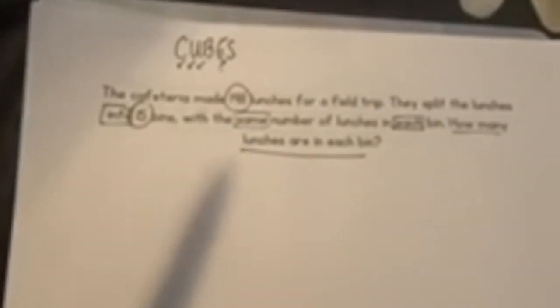We're putting them into bins with the same amount in each bin. The same is the key word here, ladies. You cannot have 16 in one and 14 in another. That just doesn't work. It has to be the same amount. So make sure you keep that in mind.